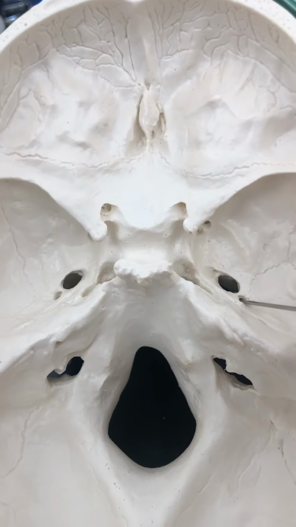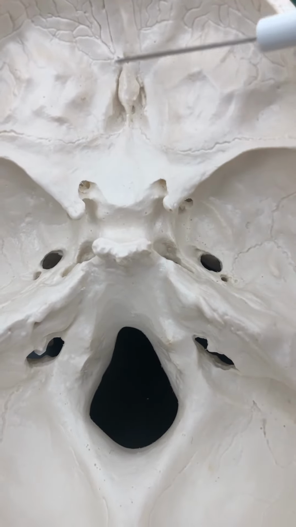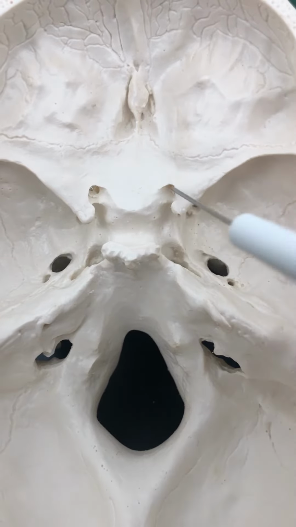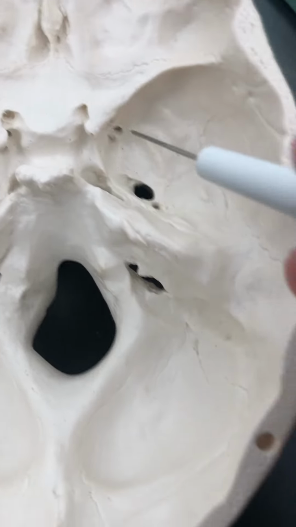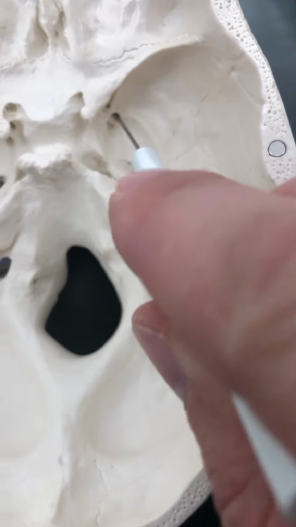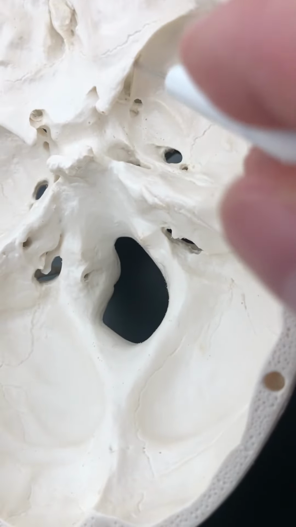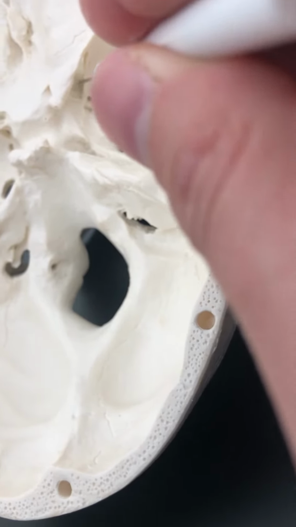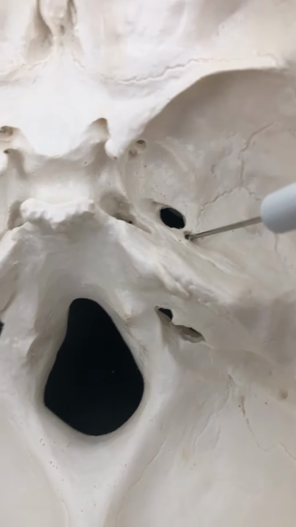Just to recap before I move on to the lower part, I have the ethmoid with crista galli and cribriform plate. I have the optic canals. I have the sella turcica. You have also the hole over here, which is the foramen rotundum. You have your superior orbital fissure, right? Again, you need to move this a little bit to see it. And foramen lacerum and foramen spinosum over here.